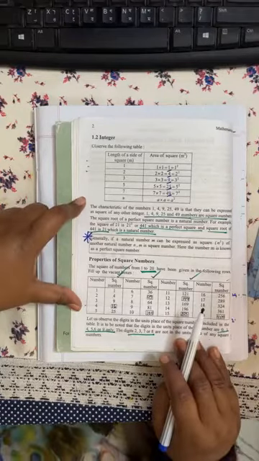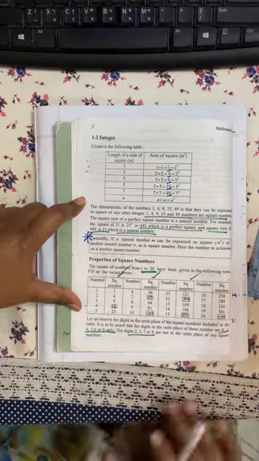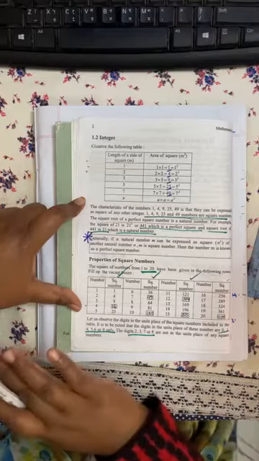Have to underline that are underlined by me, okay? You should underline in your book.